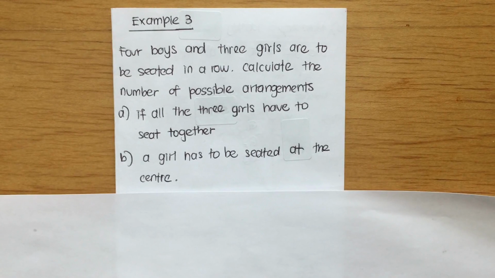I hope you will attempt this question in the future, guys. If you could manage to solve this question, well done. But if you can't solve this question, no worries. I'm going to show you the step-by-step working and the solutions now. Let us start to go for the solution.